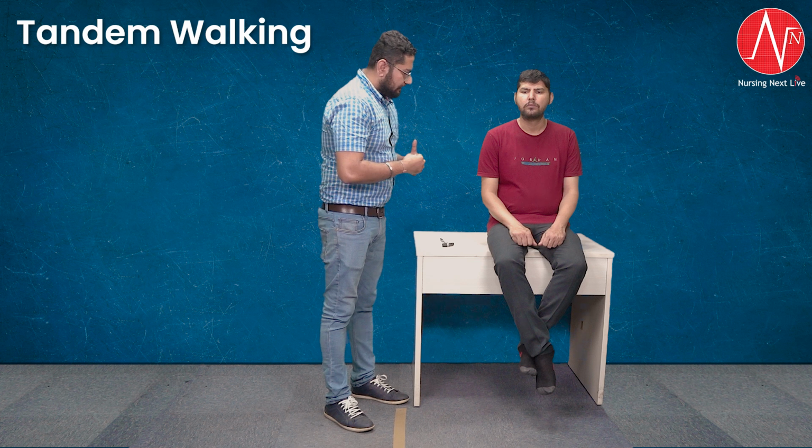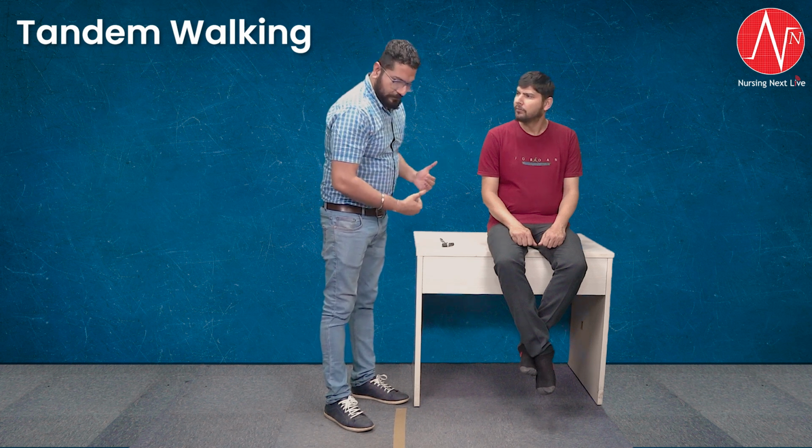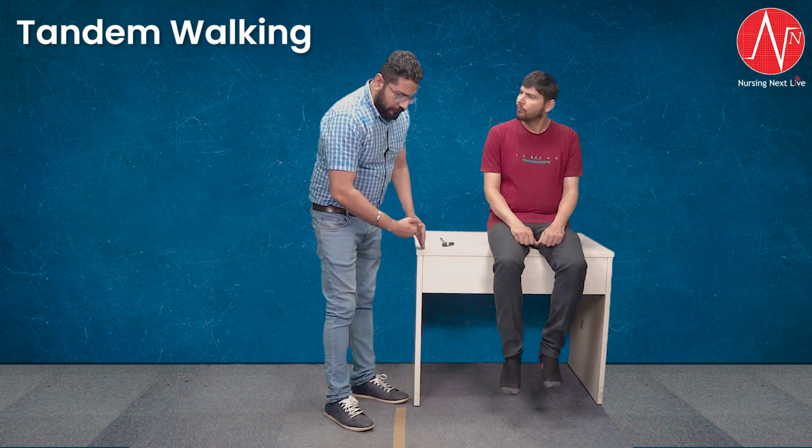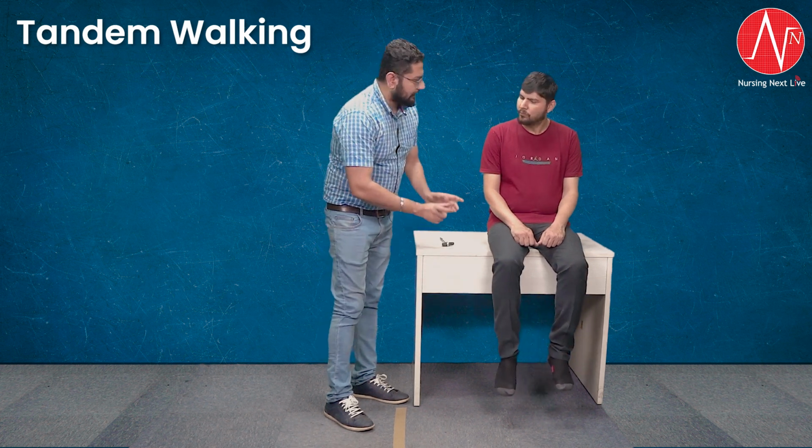The next test is checking the patient's ability to move in a straight line. That is called tandem walking. This will be the second test after ataxia. Would you like to help me? I want you to move on this straight line. Yes, sir. Can you move on this straight line using your heels and toes?